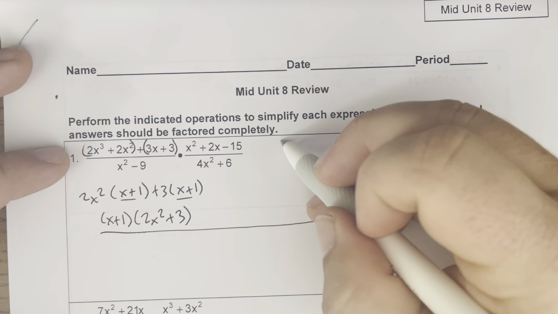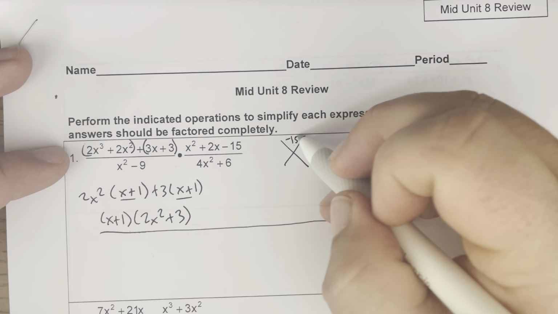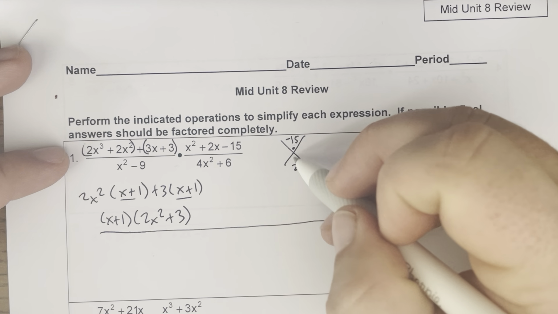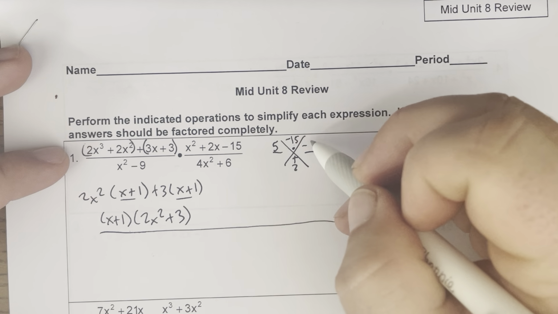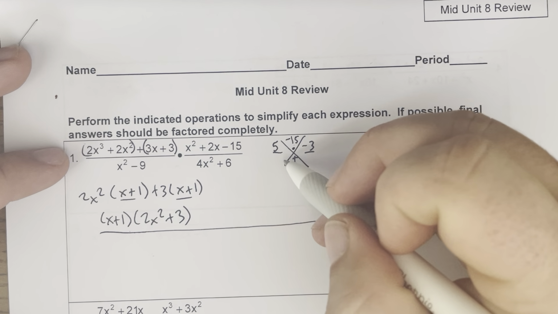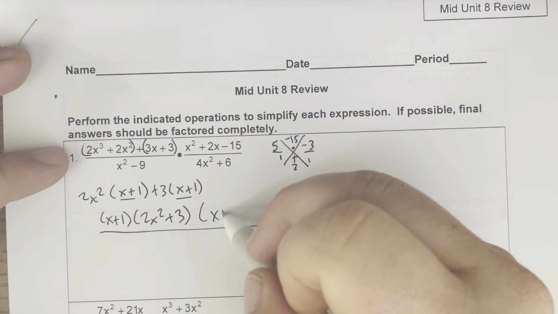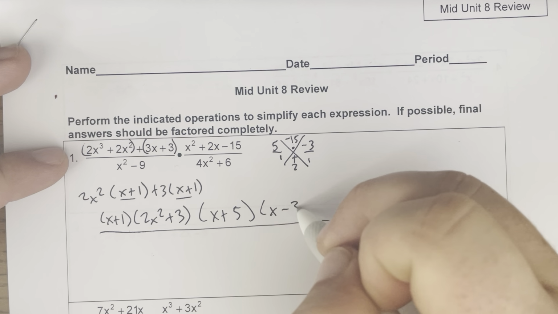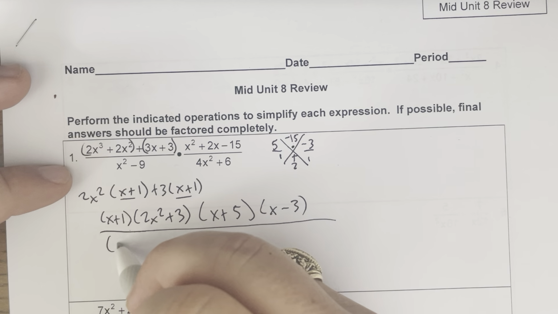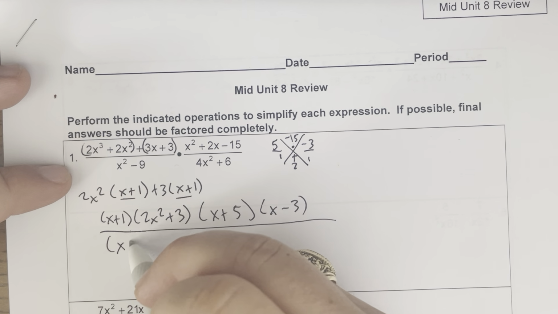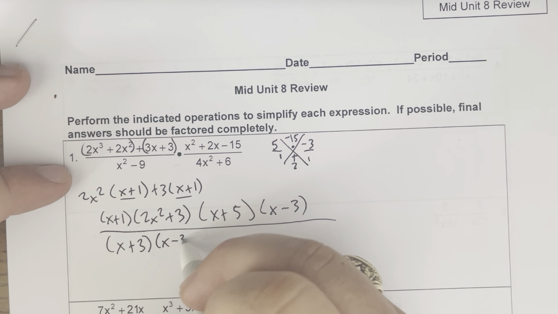On the top right, we've got 3 terms. We'll do the x method, and we'll think what multiplies to negative 15 and adds to positive 2. That's going to be a positive 5 and a negative 3. Then we divide by the 1, and so we have x plus 5 and x minus 3. On this one, that's a difference of squares, so the square root of x squared is x, the square root of 9 is 3, so x plus 3, x minus 3.